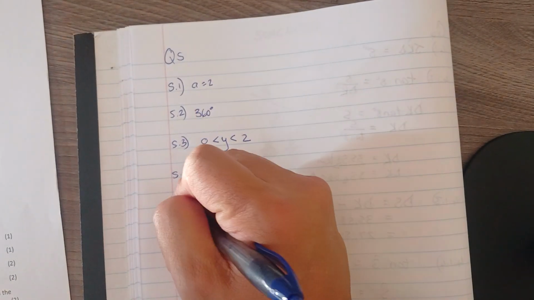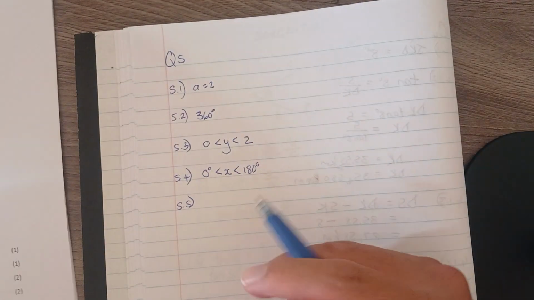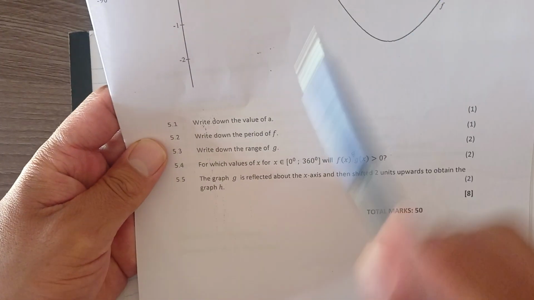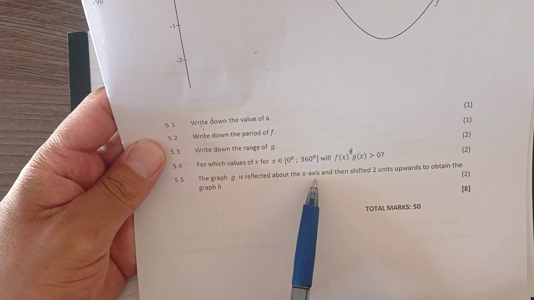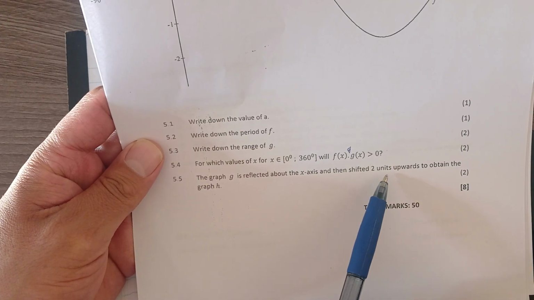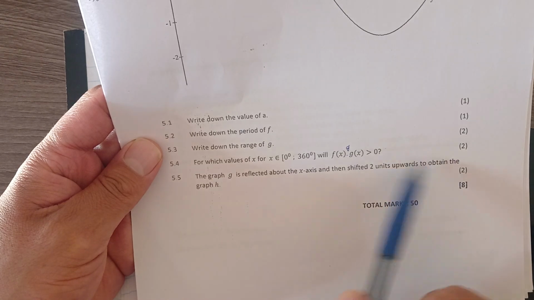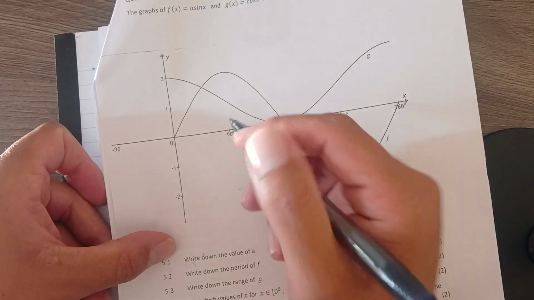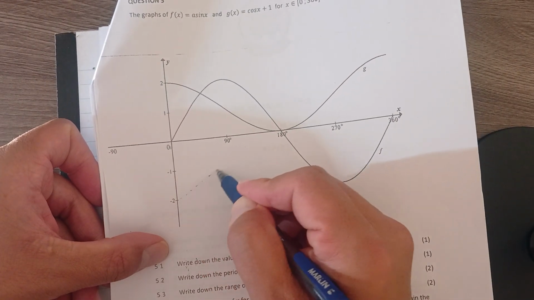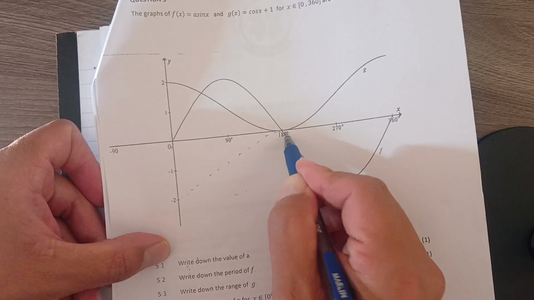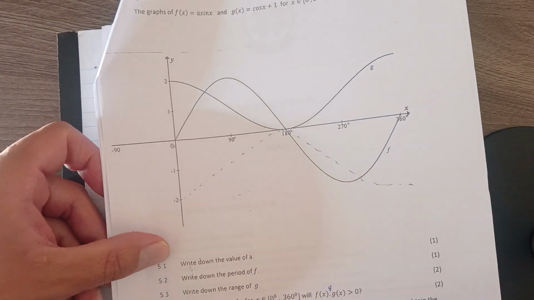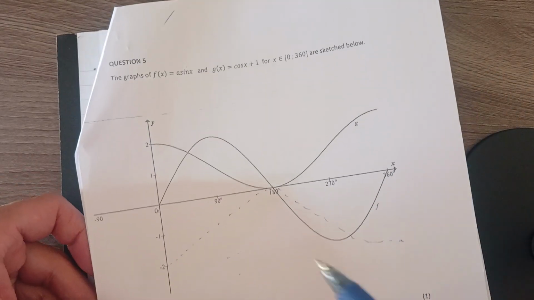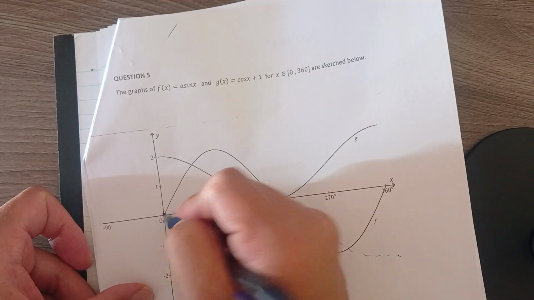Okay, 5.5. The graph g is reflected about the x-axis and then shifted 2 units upwards to obtain the graph of h. So it's reflected. Let's quickly draw a rough sketch here. So it's going to look something like that. And then it's also shifted 2 units up. So the starting point is going to be there.